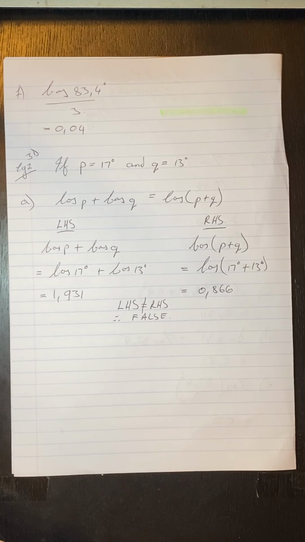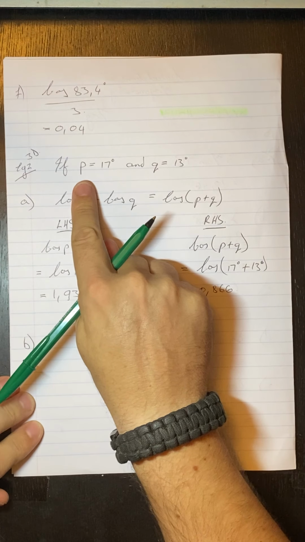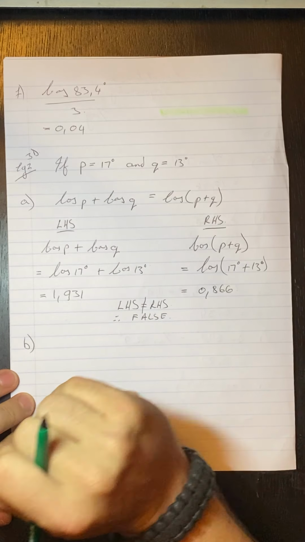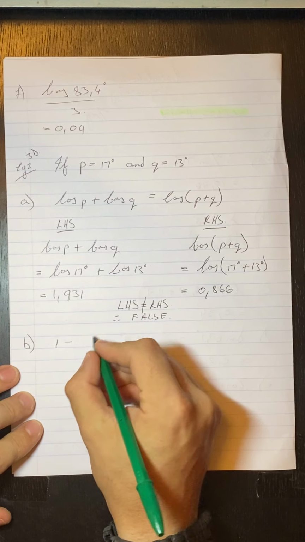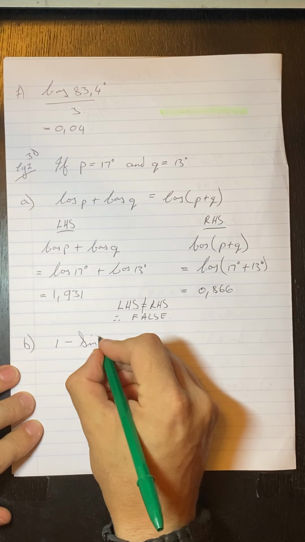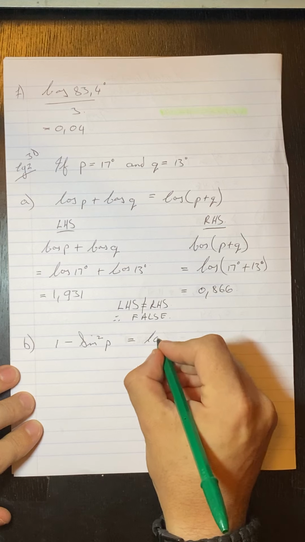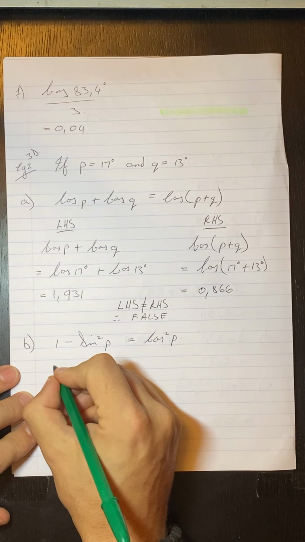Okay. If we look at example B now, it's the same thing. If P is 17 and Q is 13, we need to show if this thing is true or false. So the question is 1 minus sine squared P equals cos squared P. So let's break it down.